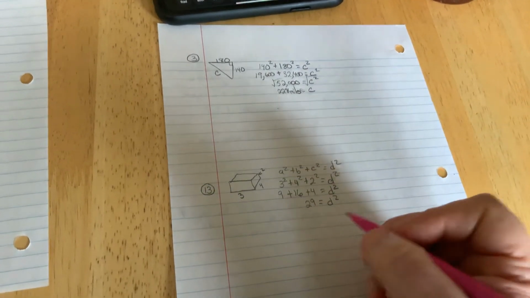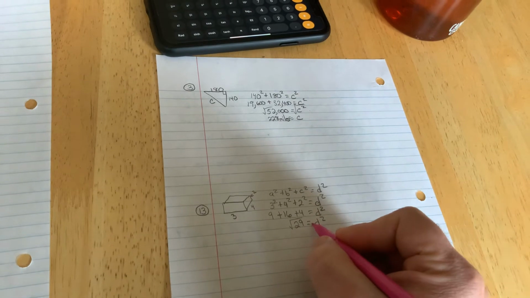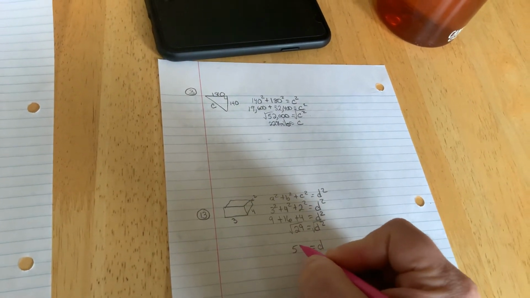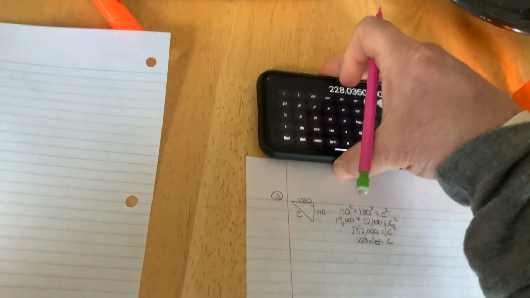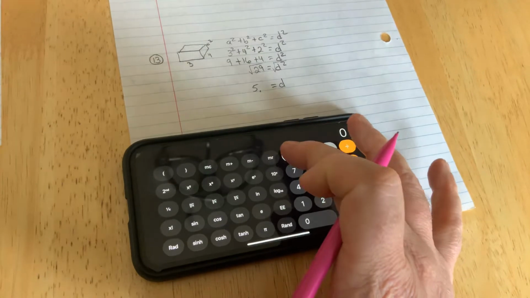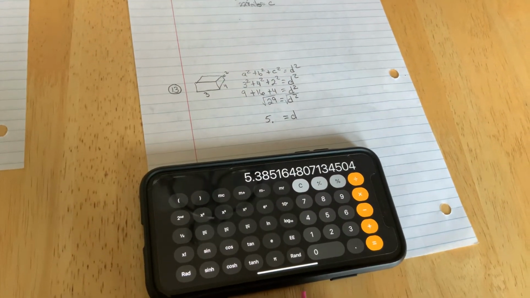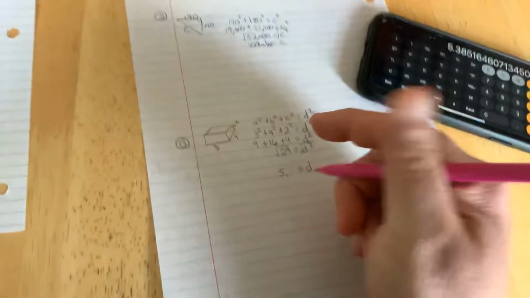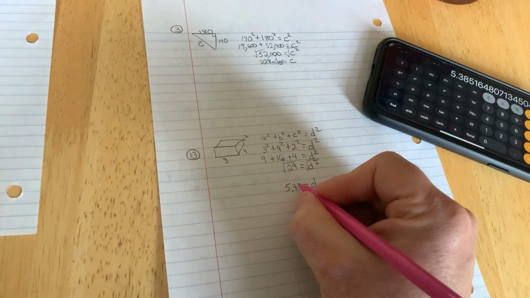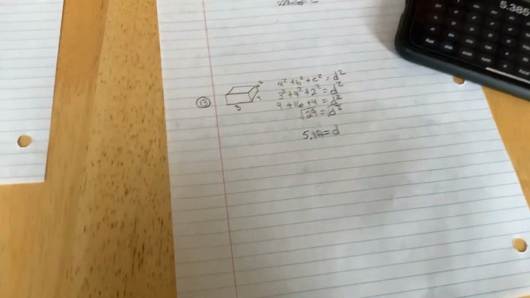Now again, to get D by itself, we have to undo the square, so we square root both sides. D equals, I'm taking a guess, probably around 5.2 or 5.1. So we take the square root of 29, and I was off: it's 5.4, rounded to the nearest tenth, and our label is feet. Okay, there we go.